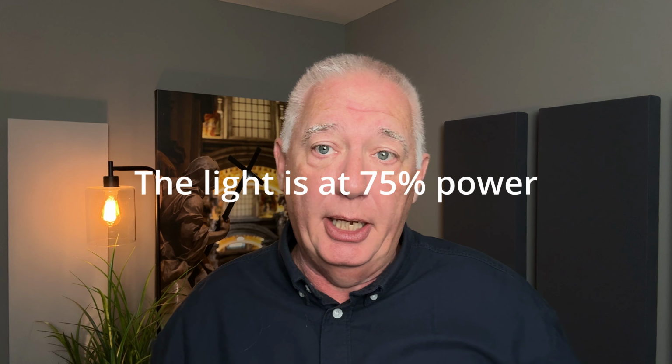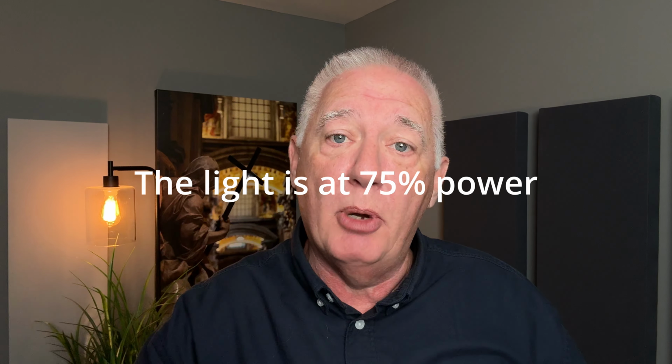All right, so this is at 75%. And again, on my phone screen, I'm looking a little bit plastic across here because the light is starting to get so bright. But this is one of the things that happens when you use the Blackmagic app.